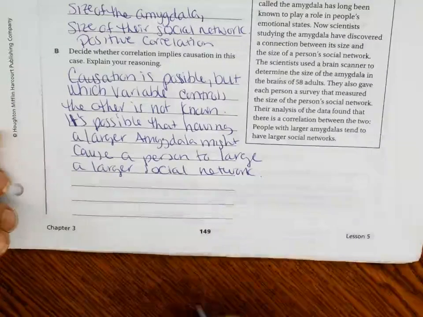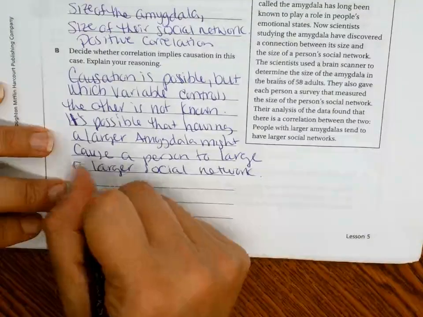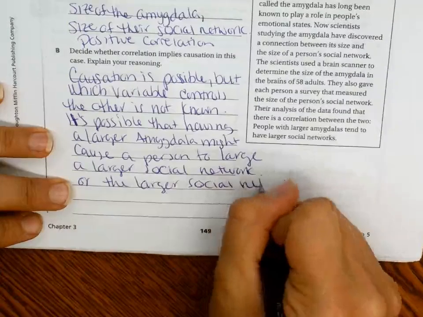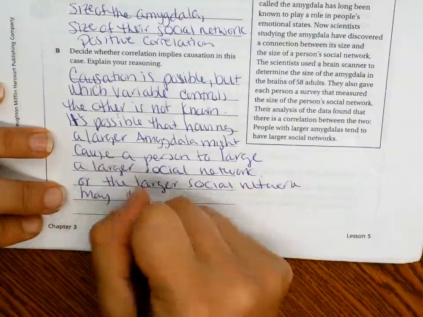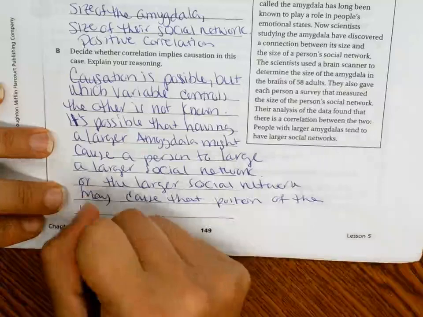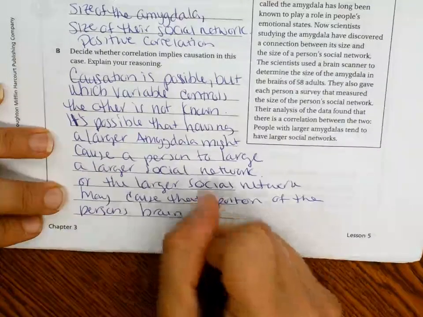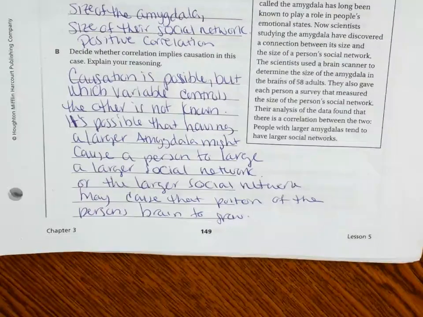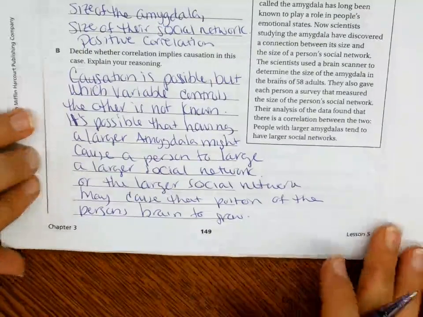Or it might be that the size of the network causes that portion of their brain to grow. Or the larger social network may cause that portion of the person's brain to grow. Right? However, neither variable can be in control because a lurking variable may cause both the social network and that portion of the brain to grow. So you might have a hidden issue that actually is causing both of them to go up. So we really don't know for sure.